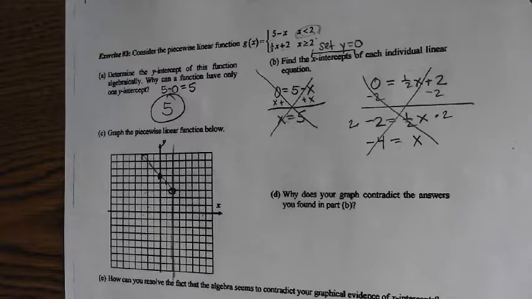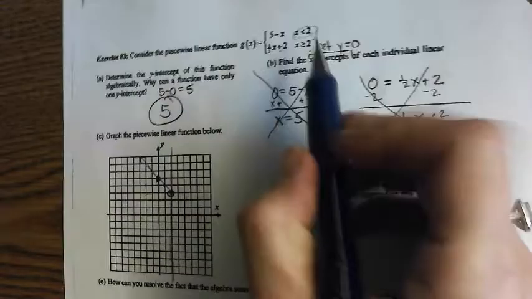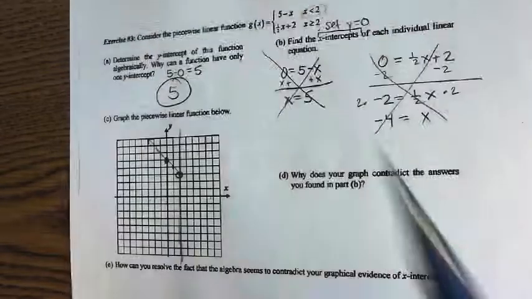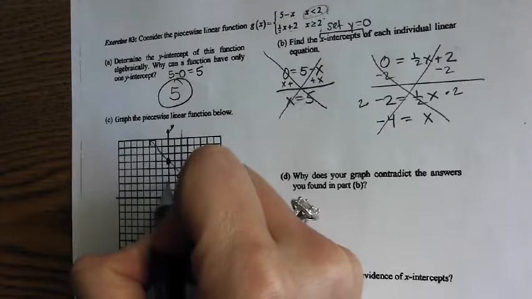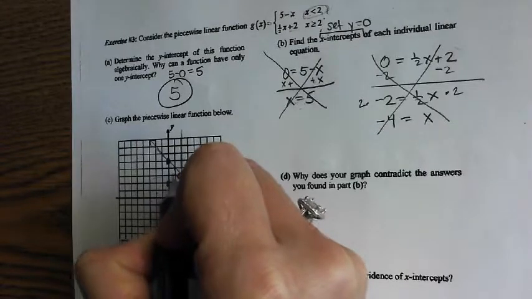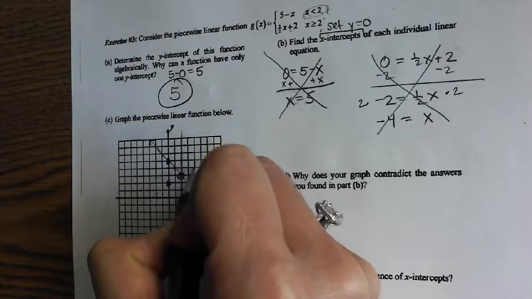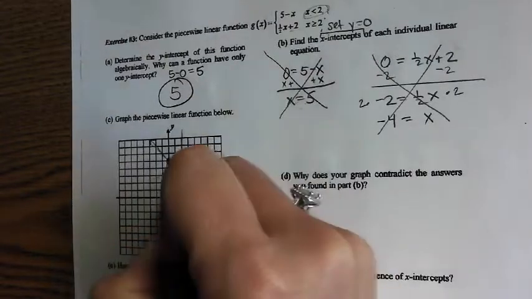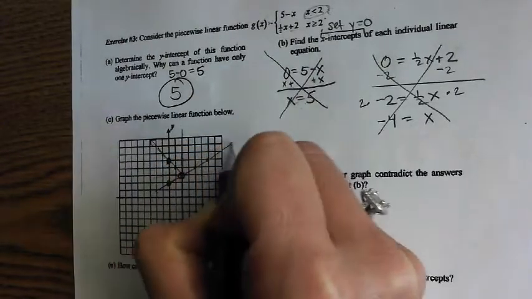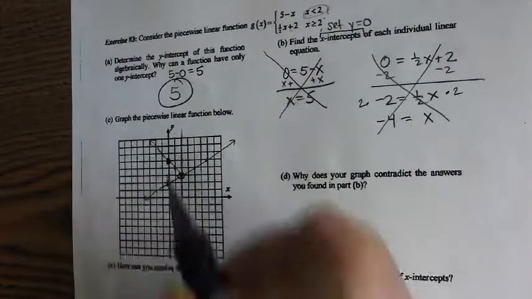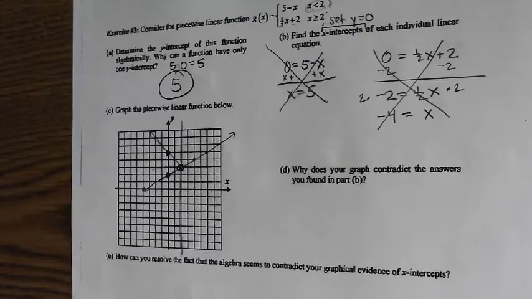For the next piece, again, I'm going to ignore the interval for a second. I think this is the easiest way to do it. I'm going to ignore the interval part, and I'm just going to flat out graph the line 1/2 x plus 2. So that's a y-intercept at 2, and up 1 over 2, up 1 over 2, up 1 over 2. And that line, independent of the piecewise function, would look something like that.